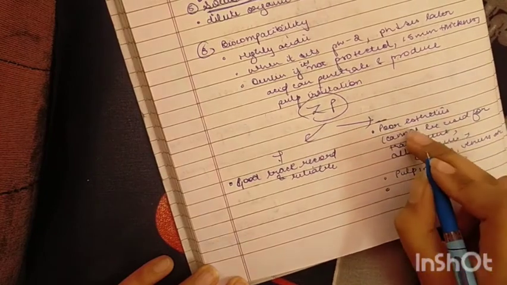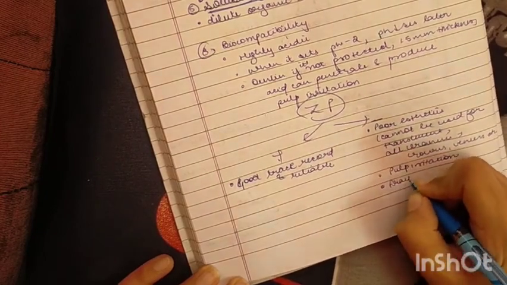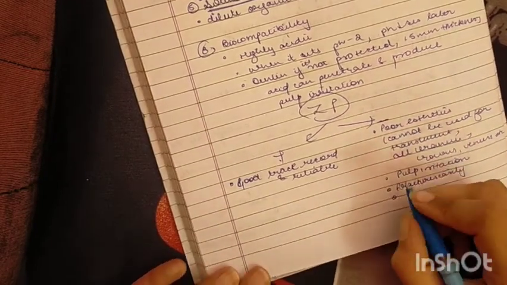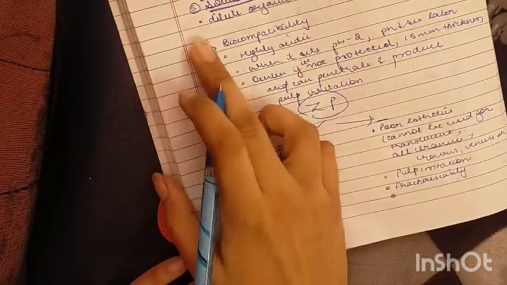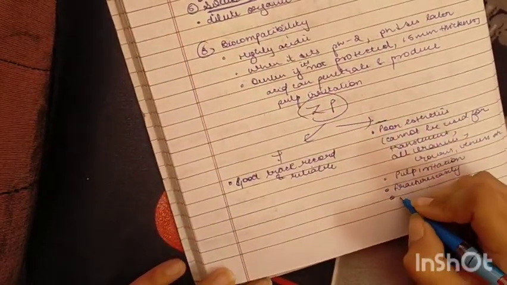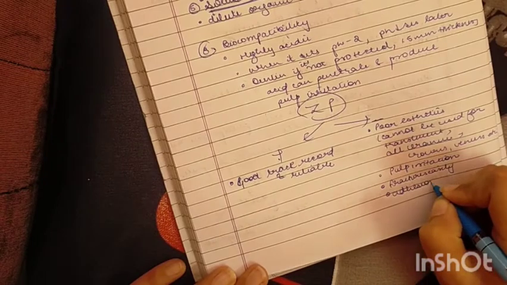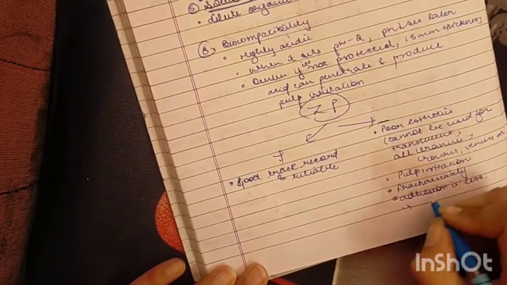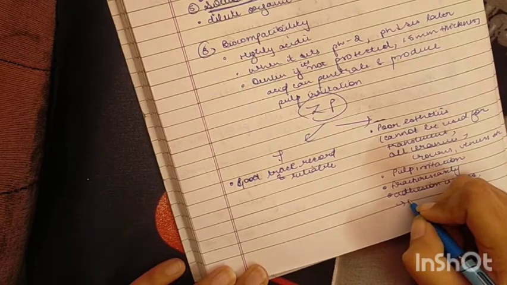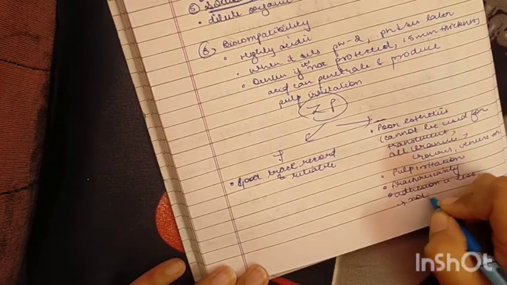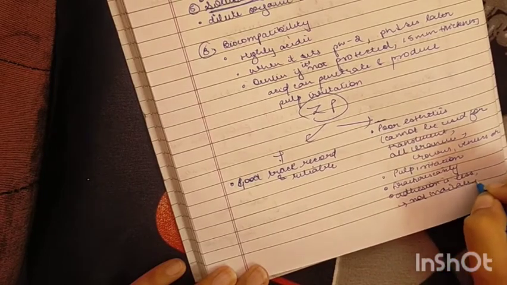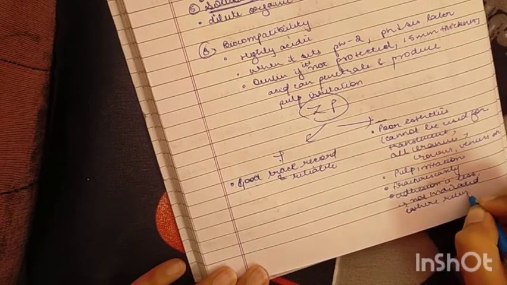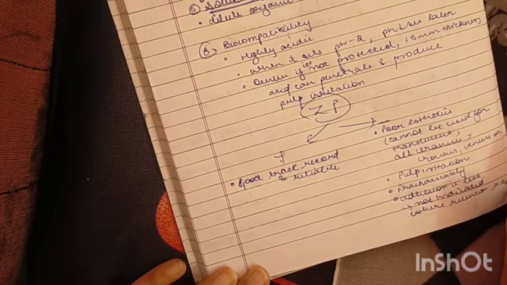Then it fractures quite easily since it's brittle. Then it also has the property of solubility, and the adhesion is very less. Therefore it is not indicated where retention is less.